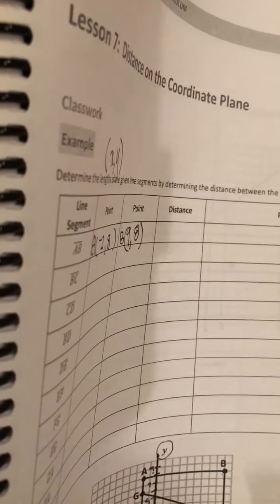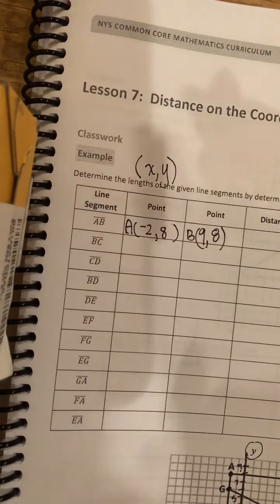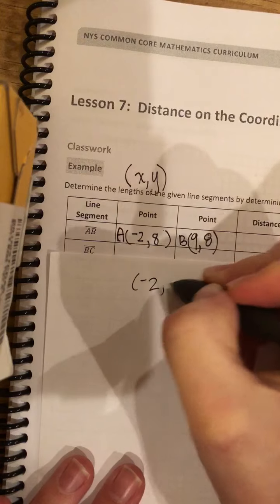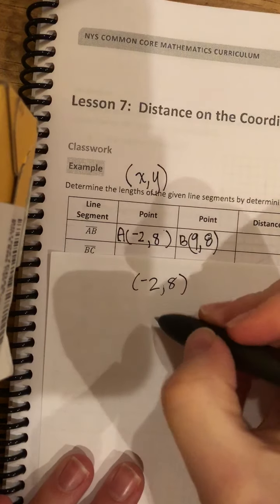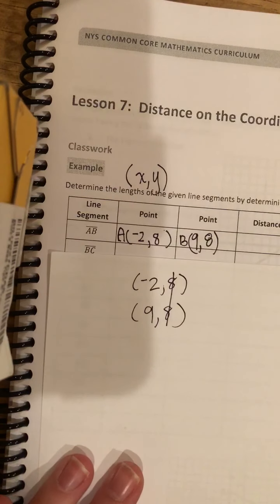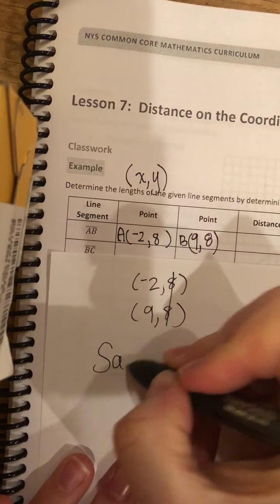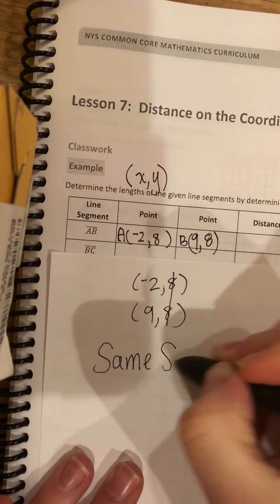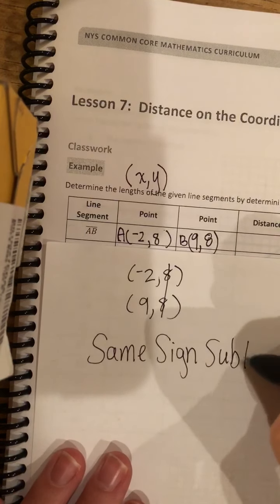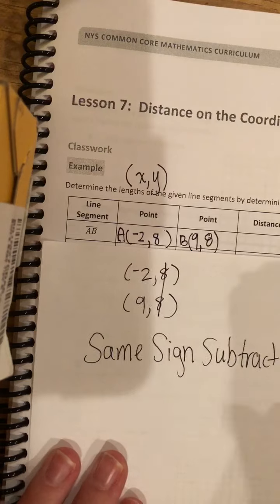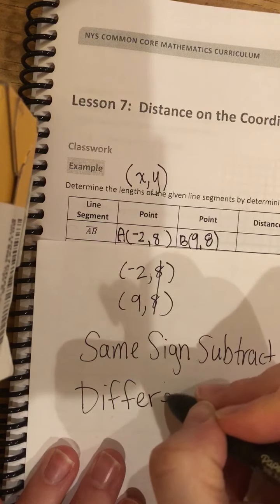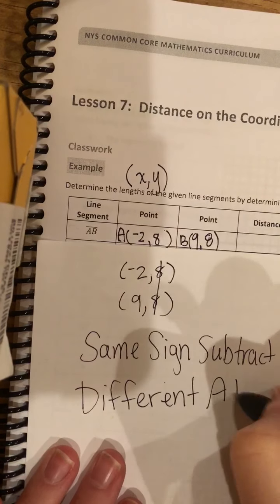So the proof is, if I line these up like this, and I cross out the ones that are the same, and maybe you should write this on the top of your paper: same sign, subtract, different, add.